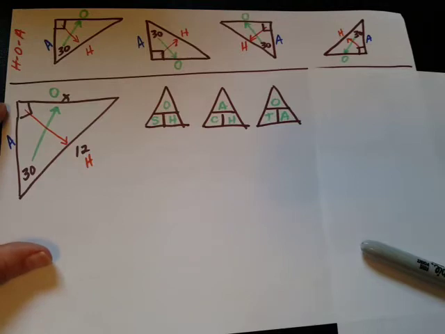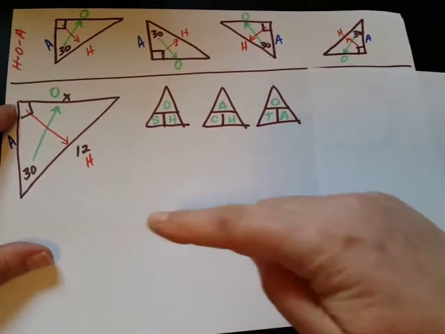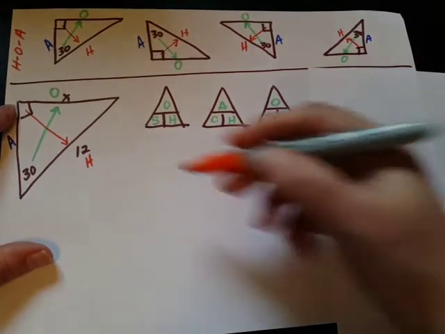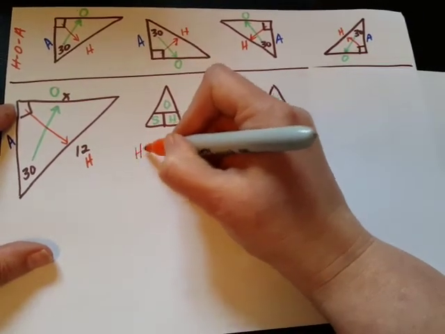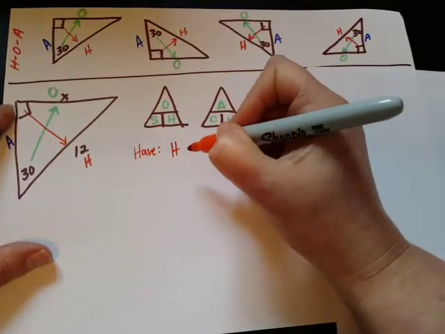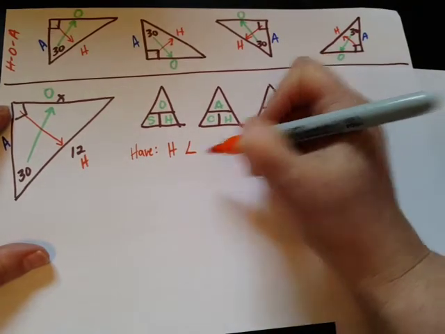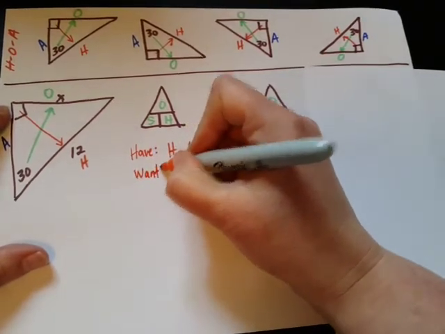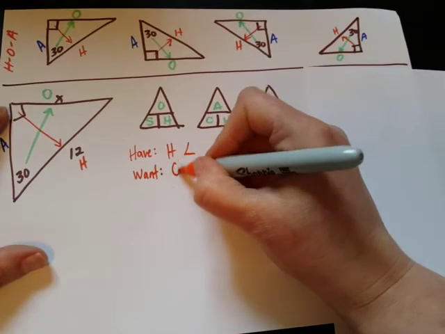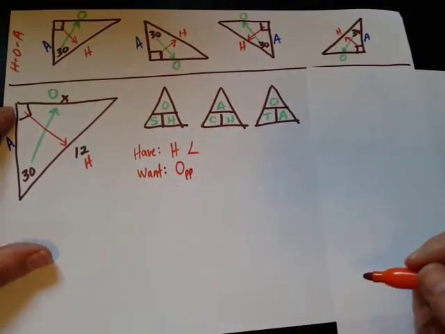So what we want to do now is pick which of these three ratios match what we're given. So what do we have? We have H. We have the angle. And what do we want? We want the O for opposite. And if you want, you could even write OPP if you want.